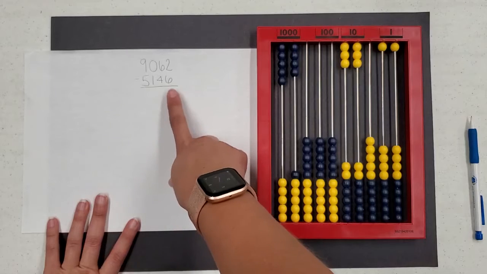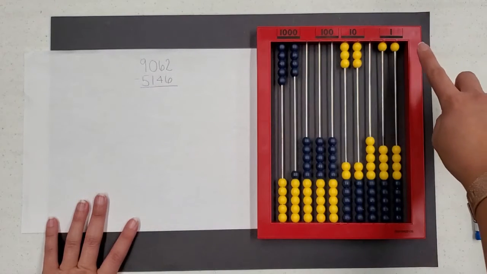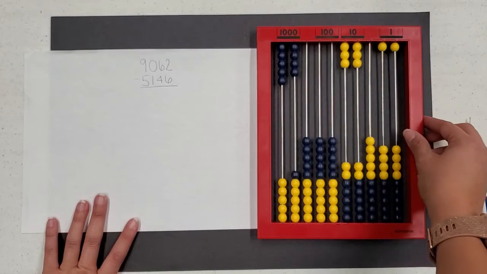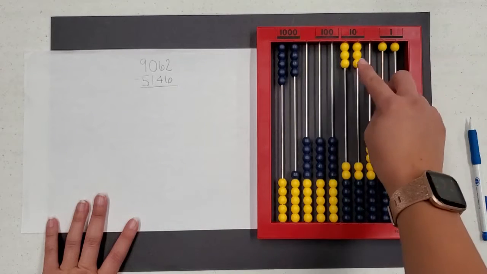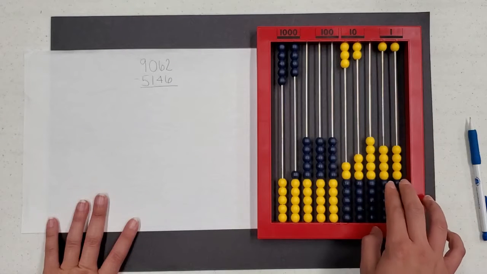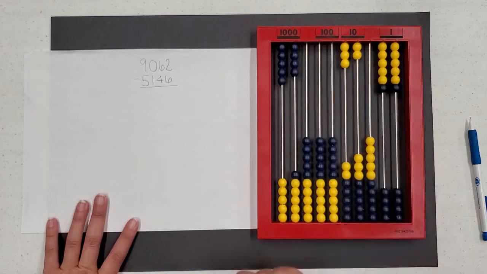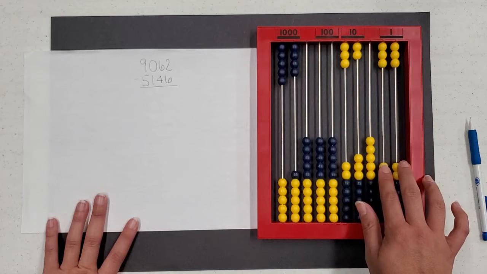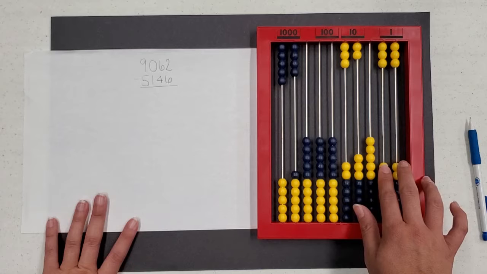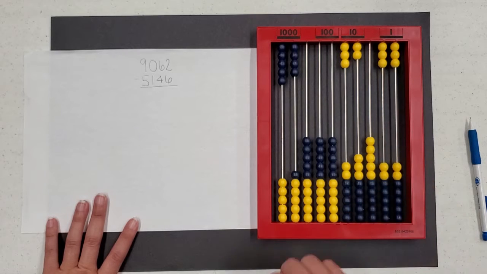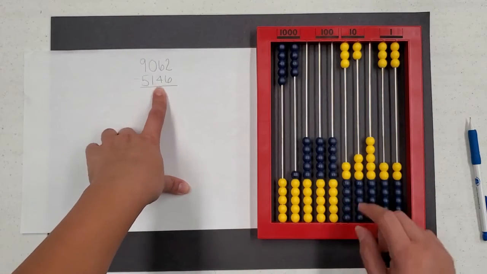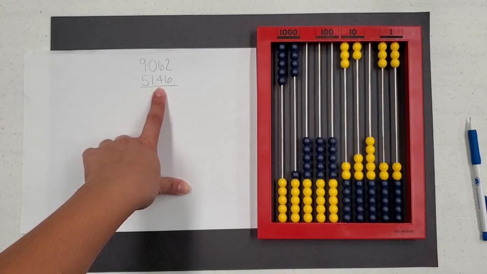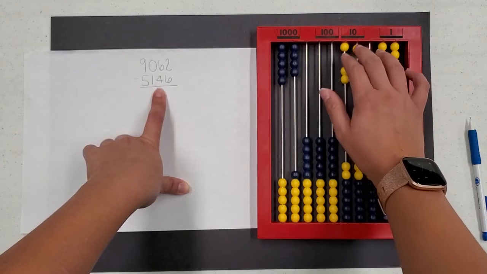So first we're going to subtract the ones. Do we have enough ones to do the subtraction? No. Can we get more ones? Yes, it'll be the same thing. We trade a 10 bead for 10 one beads. Now we can subtract 6. Now we're going to move on to our tens. Can we take 4 beads from here? Yes, we have enough. We can take 4 beads.